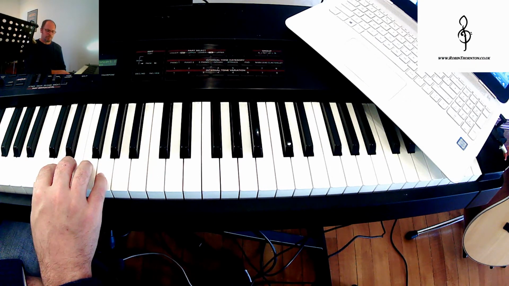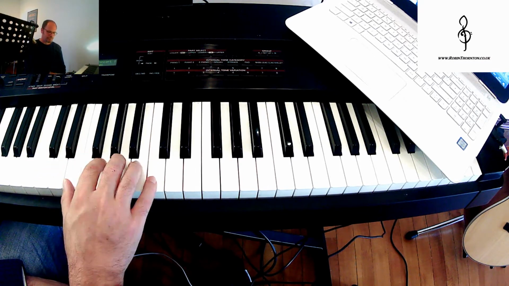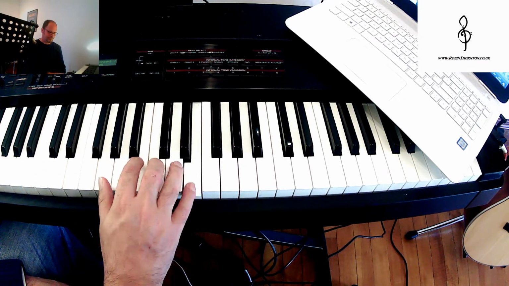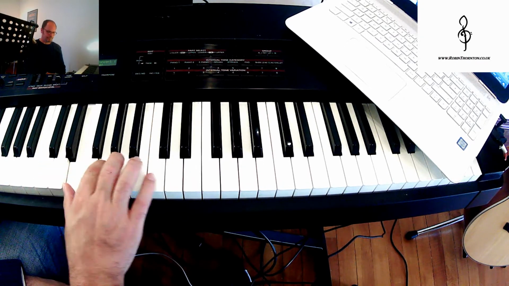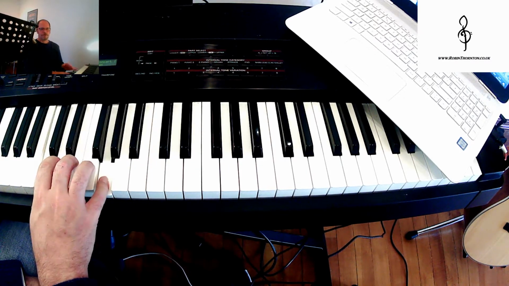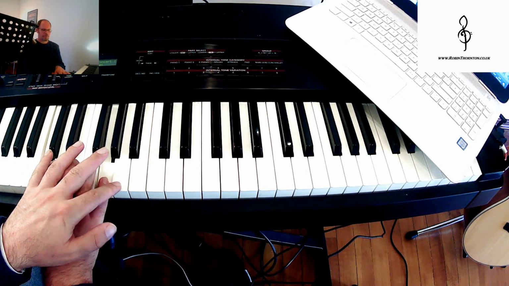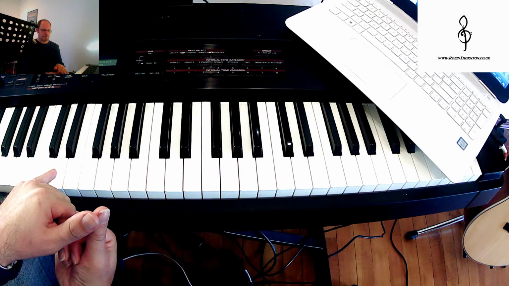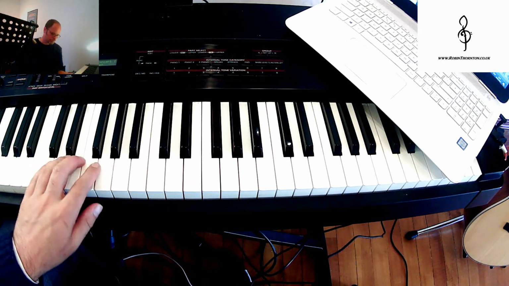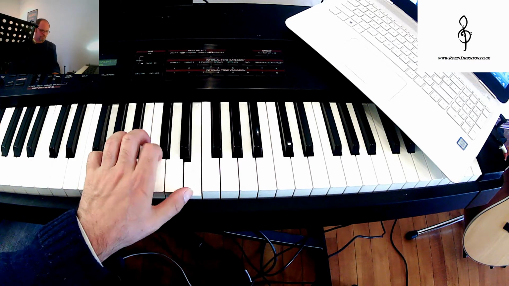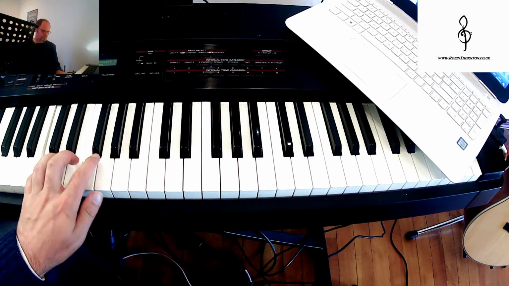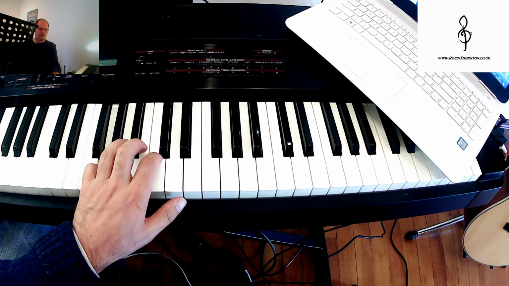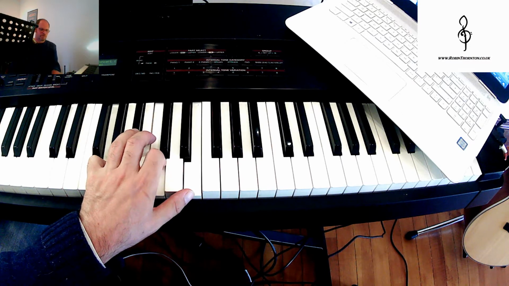So here we are, the root position, first inversion, second inversion. Now if I take exactly the same notes, but this time I'm going to do it with my left hand. So the same thing happens. My 1 and my 5 are going to be used throughout. 3, 3 again, and 2 up the top here for exactly the same reason.